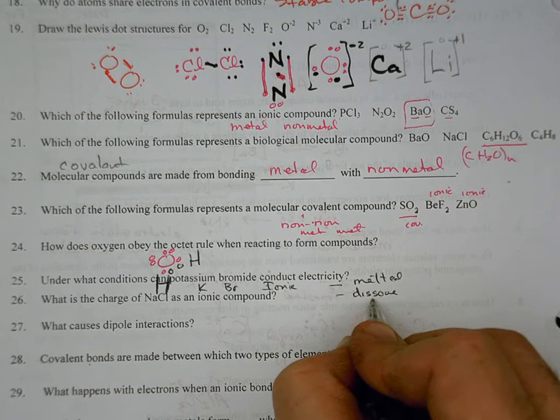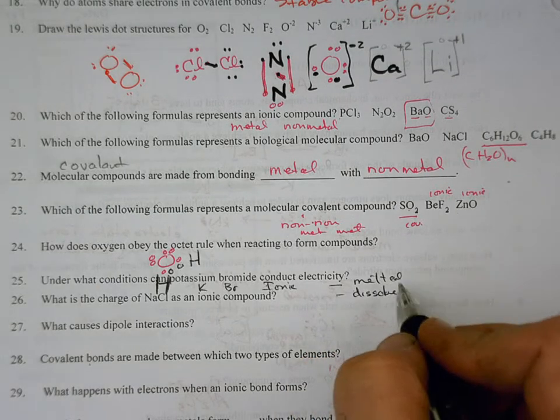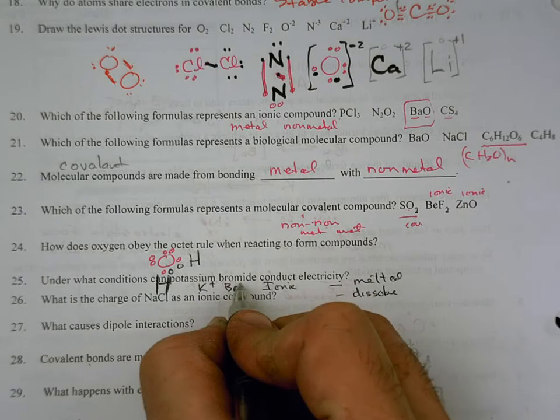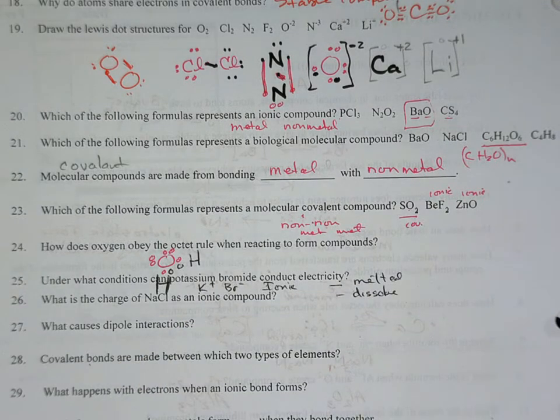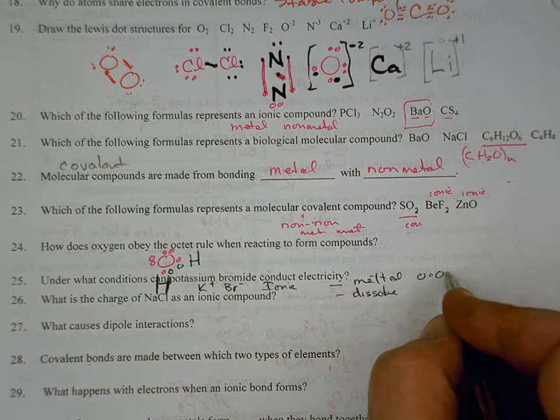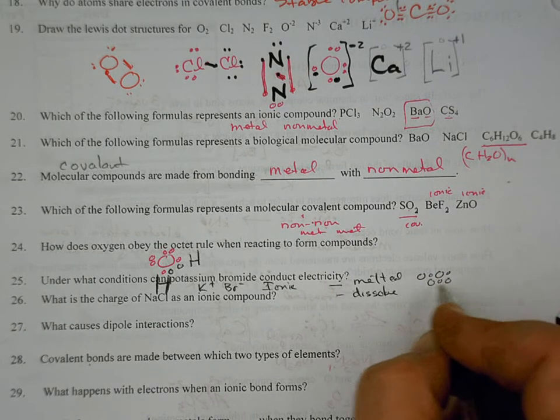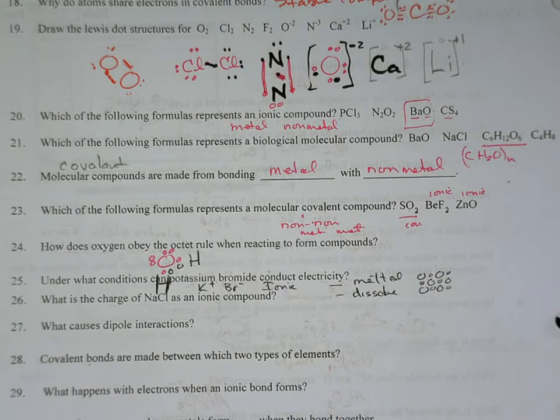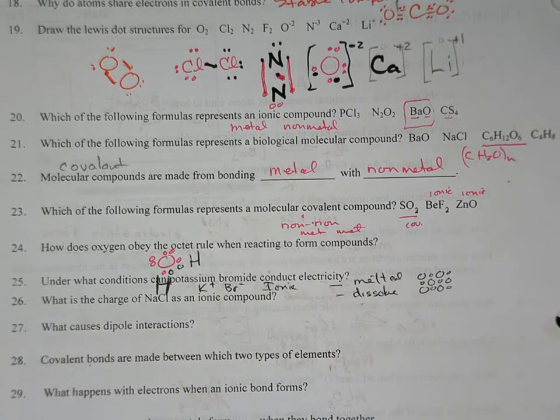Because when you dissolve them in water or melt them, the anions and the cations that make them up are going to be able to freely move back and forth. But when they're in a solid form, they're locked into a lattice pattern like this, and they can't get out of it unless you can add enough energy for it to break the bonds that hold them in place, the electrostatic bonds. So melting or dissolving will allow ionic compounds to conduct electricity.